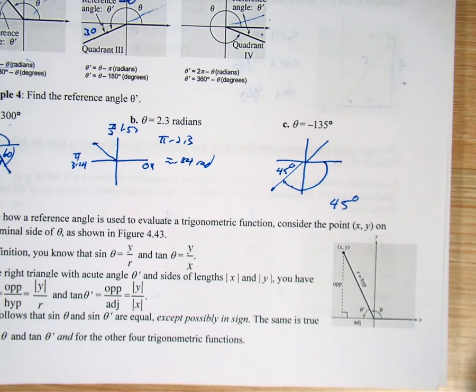Okay, to see how the reference angle is going to be used in evaluating trig functions, consider the point (x, y) on the terminal side. By definition, you know that sine is y over r and tangent is y over x. For the right triangle with acute angle theta prime and side lengths of absolute value x and y, you will have sine of theta prime over here, the inside one, is absolute value of y over r, and tangent is absolute value y over absolute value of x.